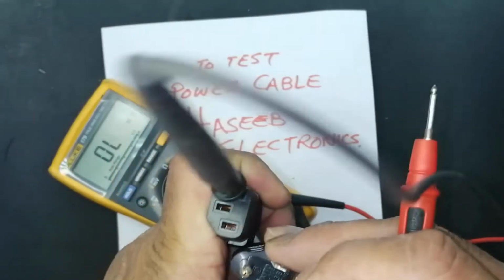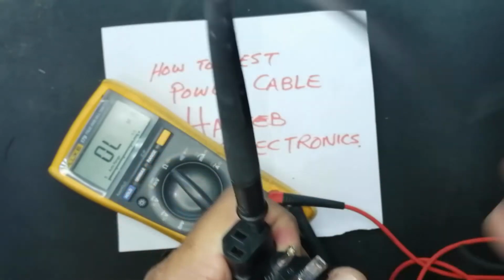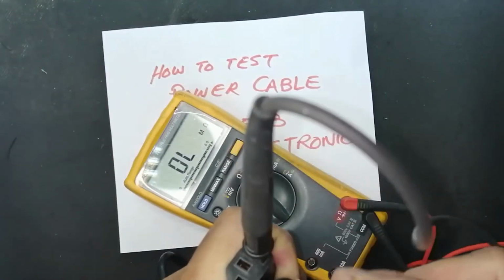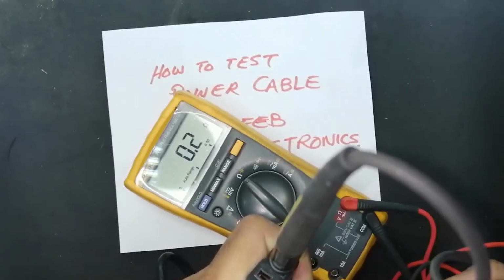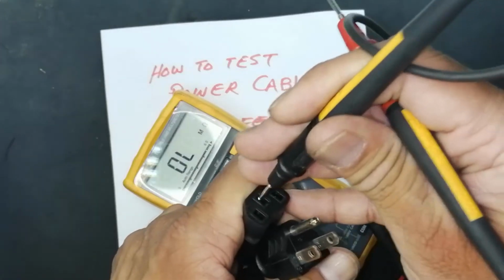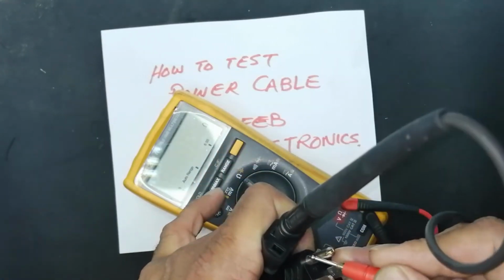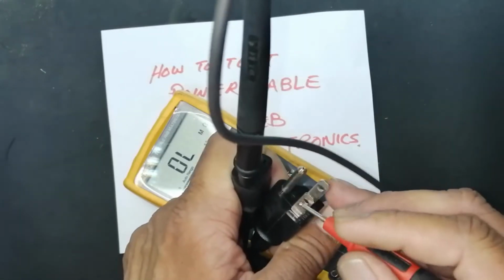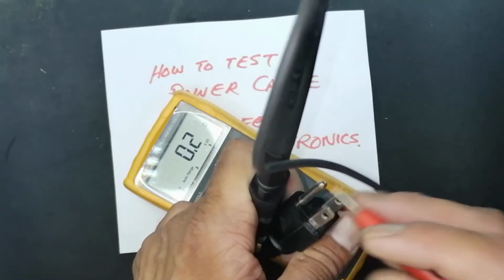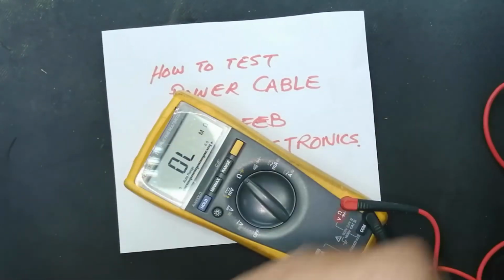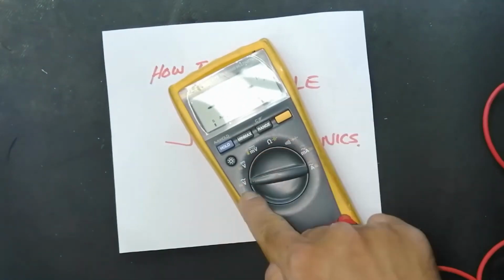So in both cases, if it is giving continuity with more than one pin, you have to replace it. If it is missing continuity with one pin, you have to replace it too. Okay, if you don't have a continuity option, you have to select the ohm range, the ohm sign, omega sign. So we can read continuity like this. It will show us less than 1 ohm.